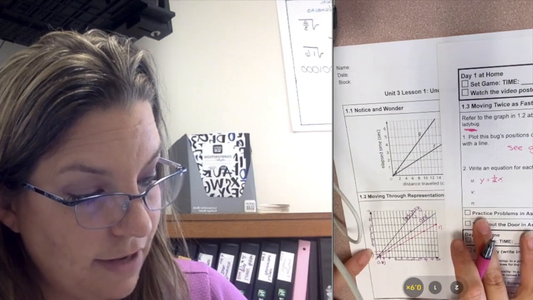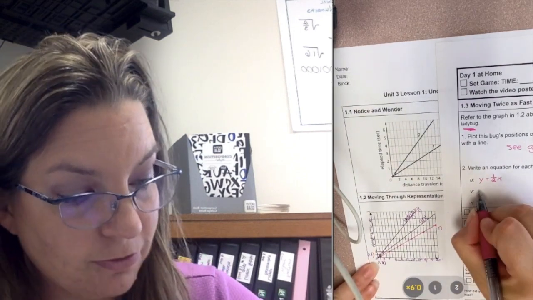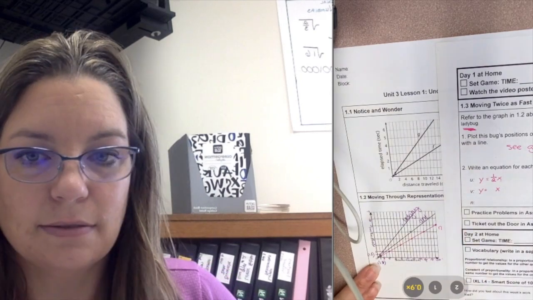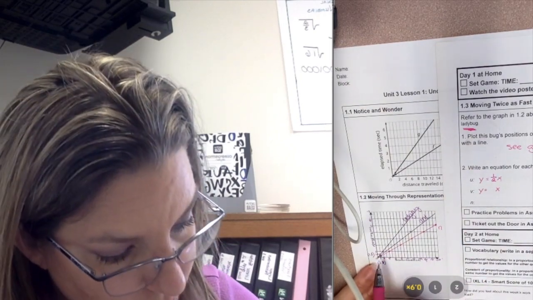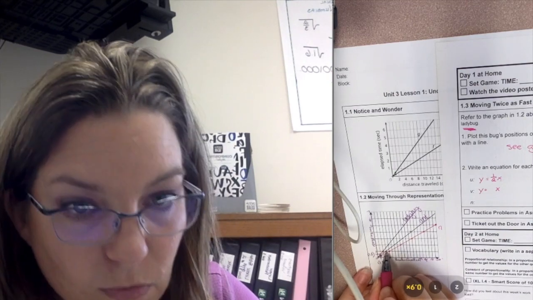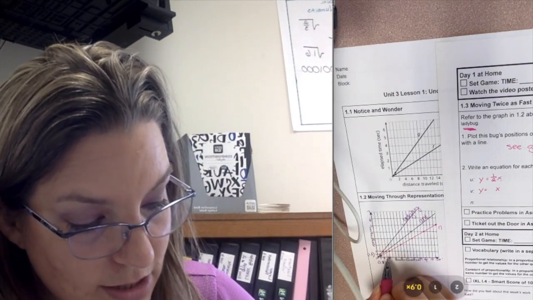So then we have our ant, and we want the same form, y equals something times x. Well, let's see where the ant ends up. The ant ends up right here, right? Our point here is 3, 1.